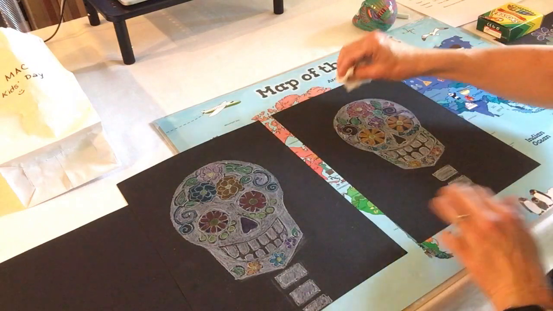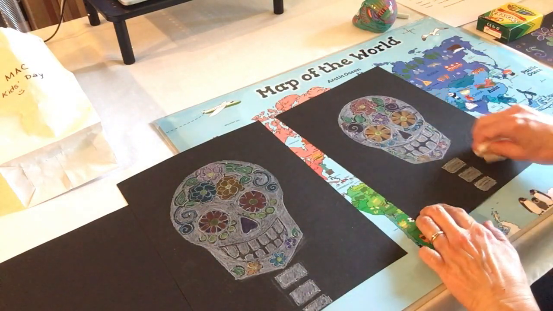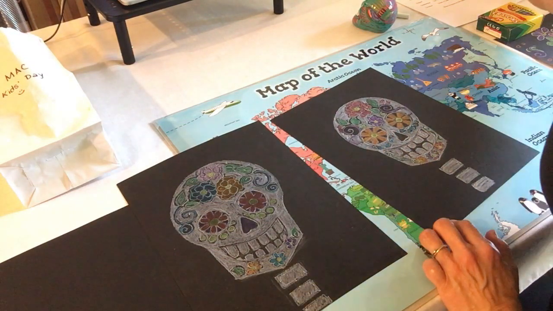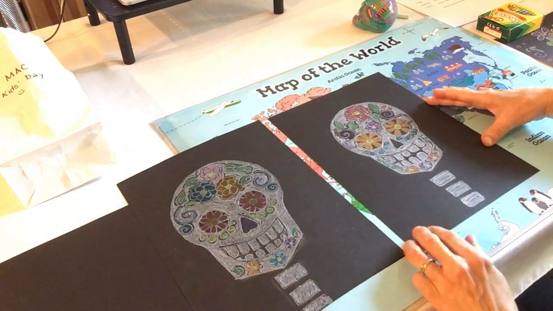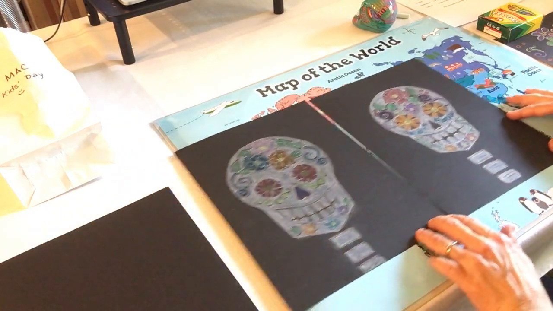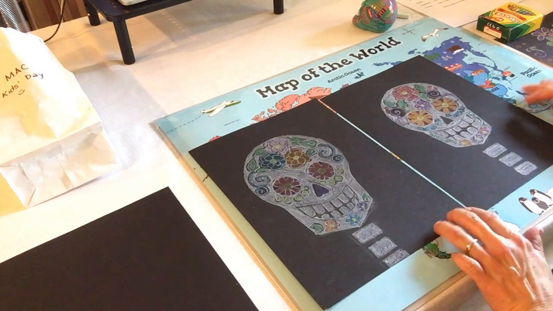Okay, so I'm just finishing dusting off all of these little bits of extra wax, and here we have our completed Calavera. It looks very, very bright and cheerful.